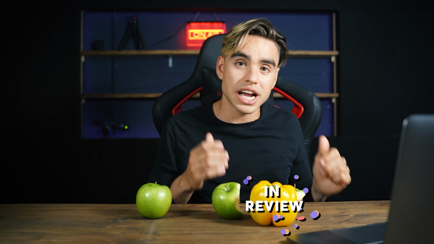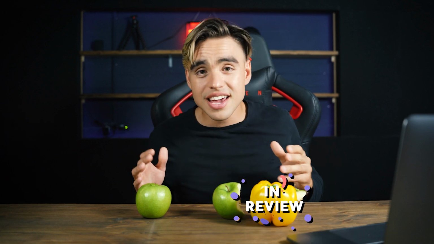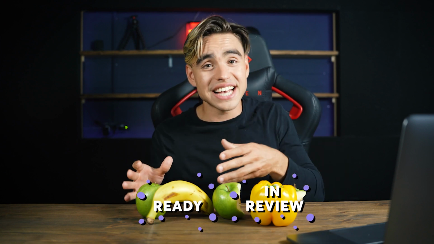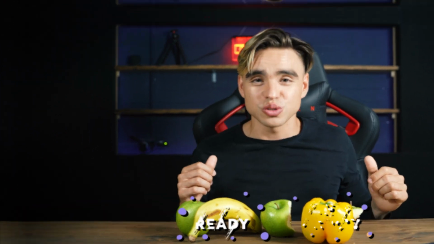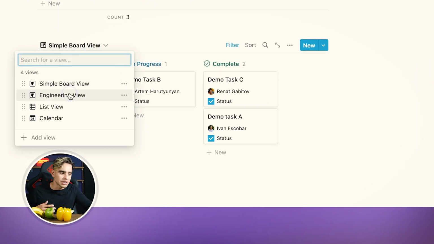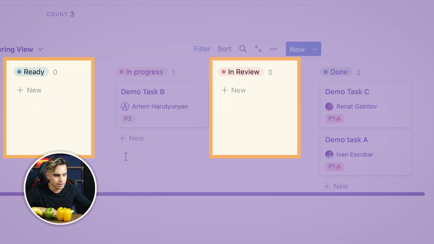Well, the truth is that engineers, for example, will have an in review status property for somebody to check out their code before it gets landed. And then the engineers are going to have the ready property for when they checked out the task and can fairly estimate how long it's going to take. So the engineer's view actually looks something more like this. So now as a marketer, I can be using my checklist view without getting into the details of how engineers work. So this way, everybody can be happy.